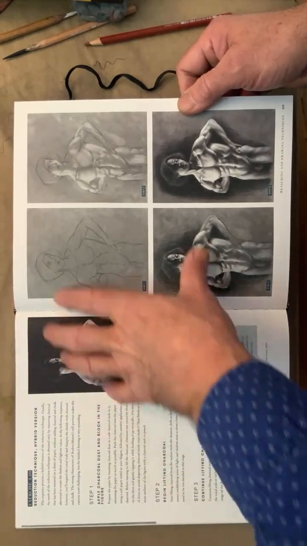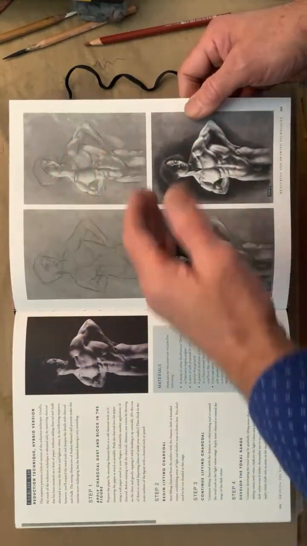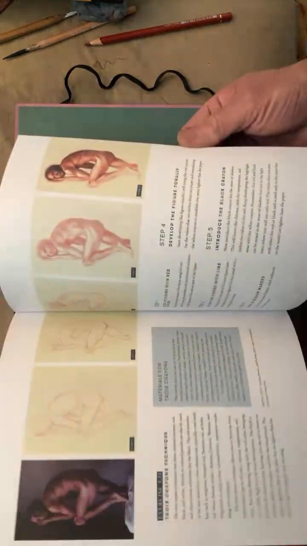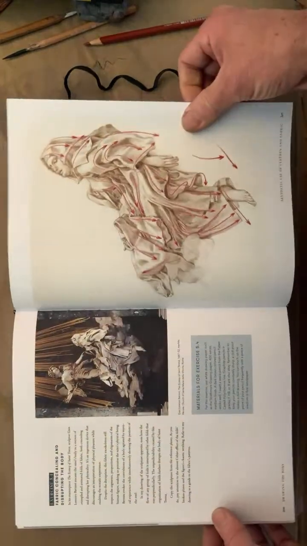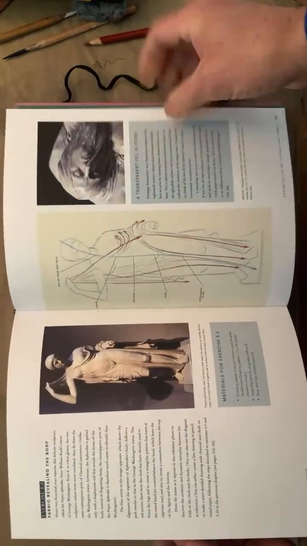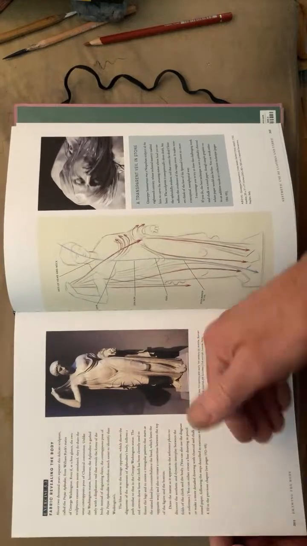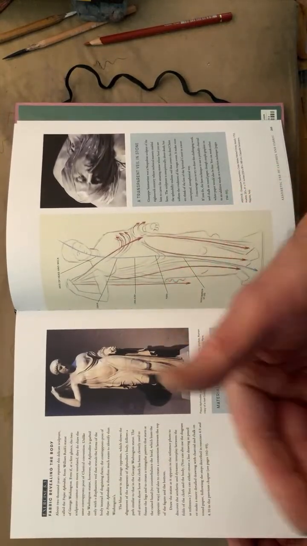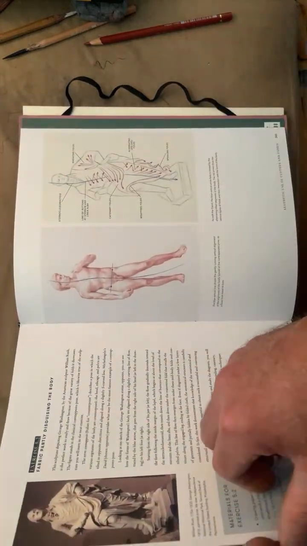And it shows how to go from, in this case, a reduction technique, from the initial sketches to the finished work. And then eventually how clothing can be used for aesthetic purposes. Once we understand the body, it's easy to layer the figure with clothing and use it for aesthetic narrative purposes.